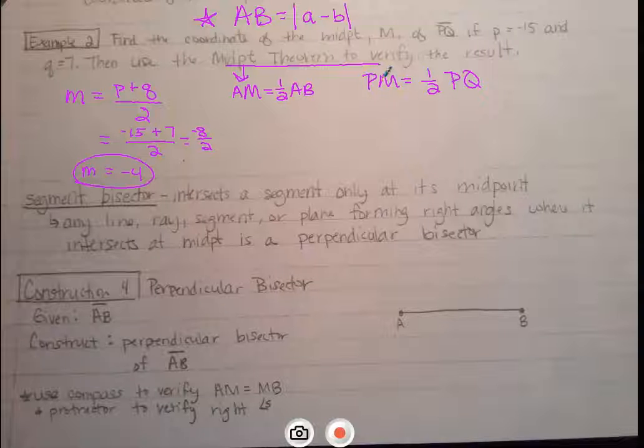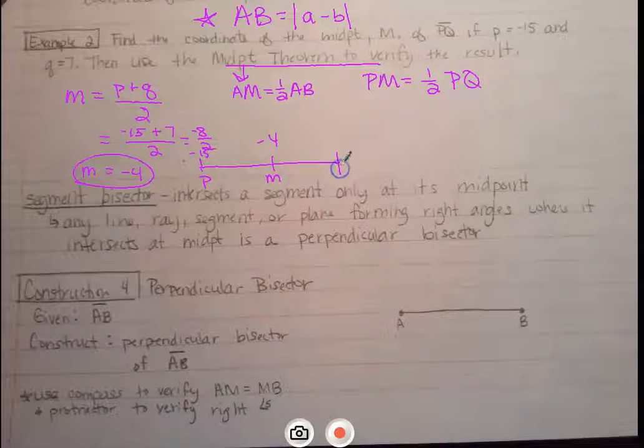One thing we didn't do that might be helpful is to draw a picture. Sometimes that helps just to be able to see it. So our midpoint is at -4. P is at -15. And Q is at 7. So we're saying PM is equal to half of PQ, and we're trying to prove that.